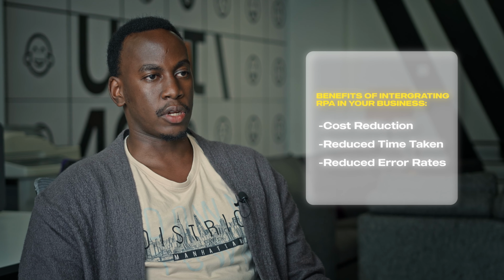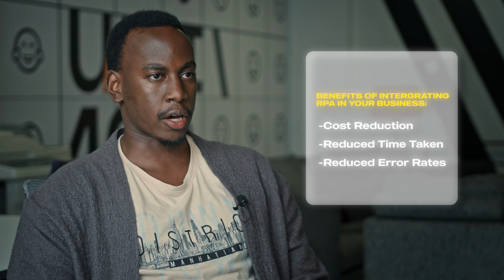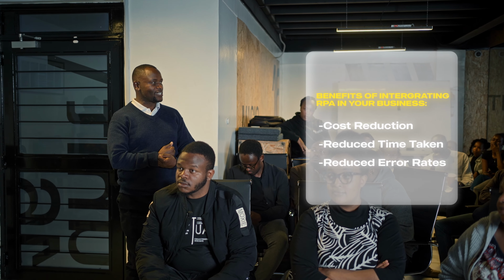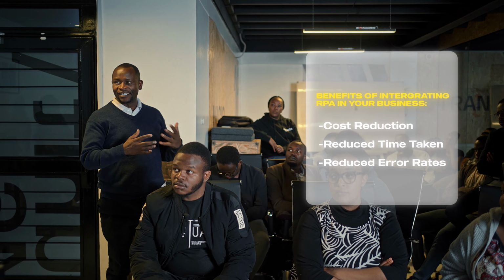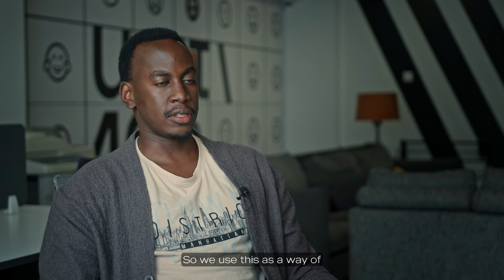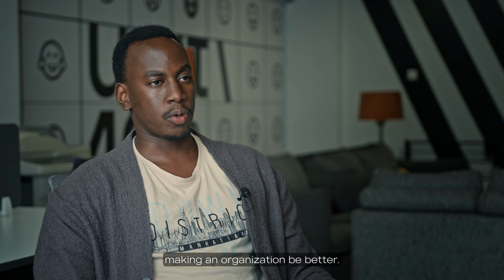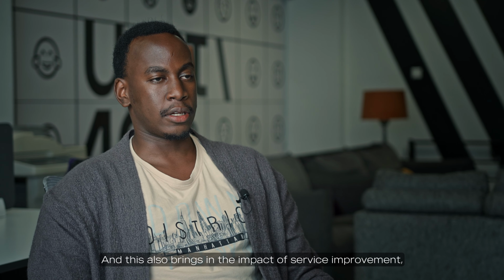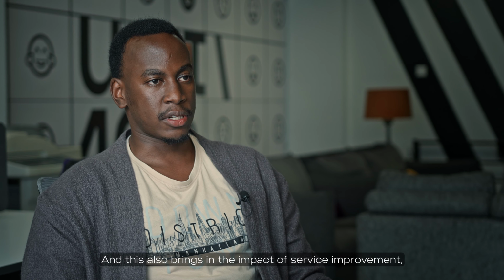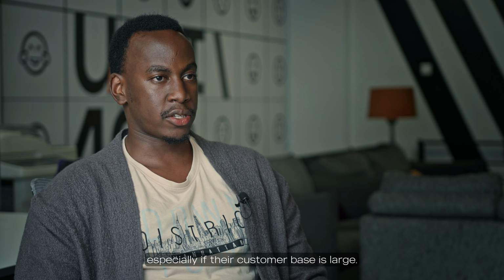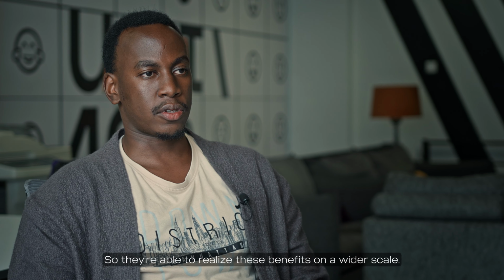And most of these benefits will come in as cost reduction, reduced time taken, reduced error rates when it comes to certain processes being handled. So we use this as a way of making an organization better. And this also brings in the impact of service improvement, especially if their customer base is large, so they're able to realize these benefits on a wider scale.